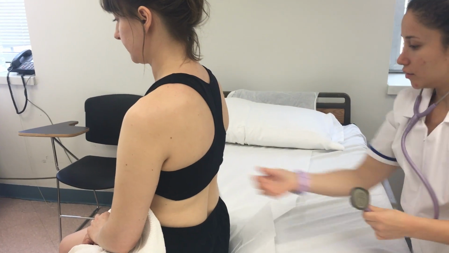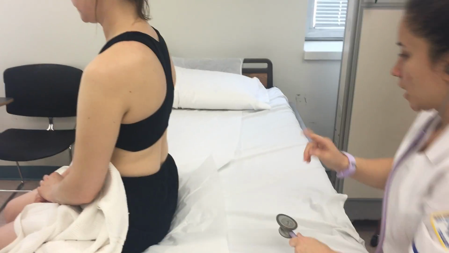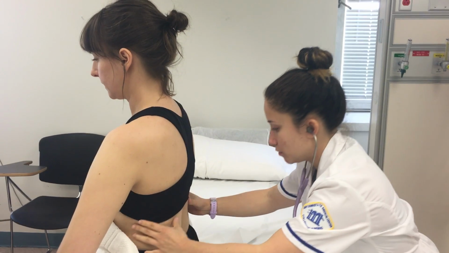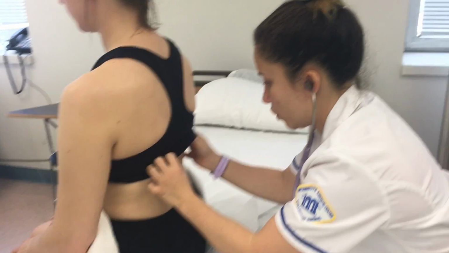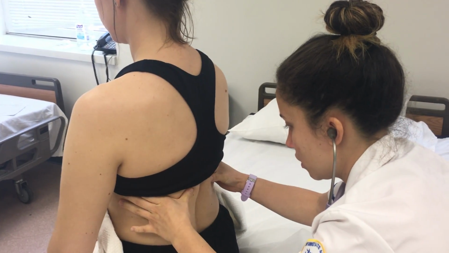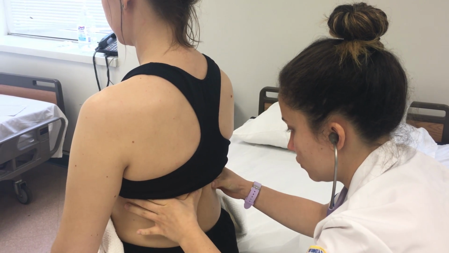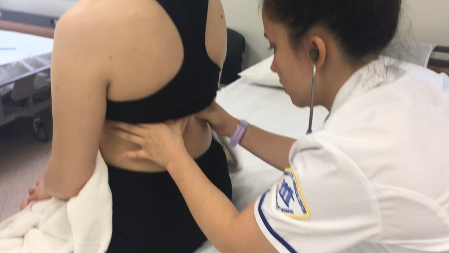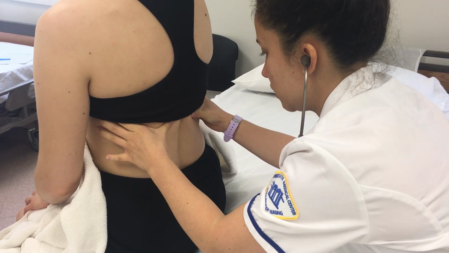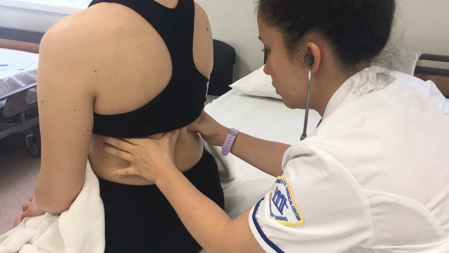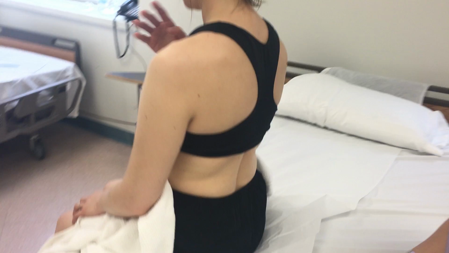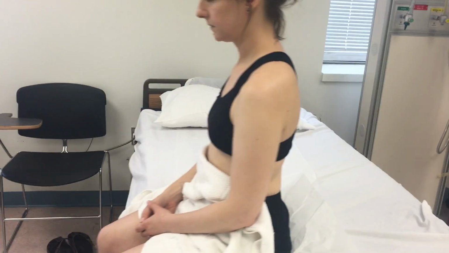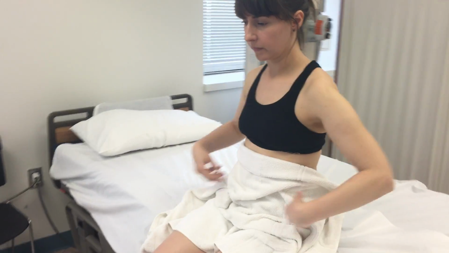I didn't hear any adventitious lung sounds. Actually, I'm going to check for thoracic expansion as I'm back here. I'm going to have you just neutral for a second, and then take a deep breath, hold it, and let it go. Great. Good. Symmetrical expansion on both sides is what we were looking for.